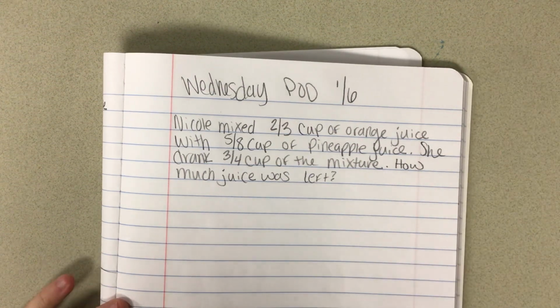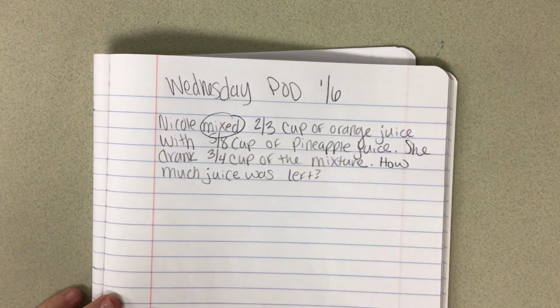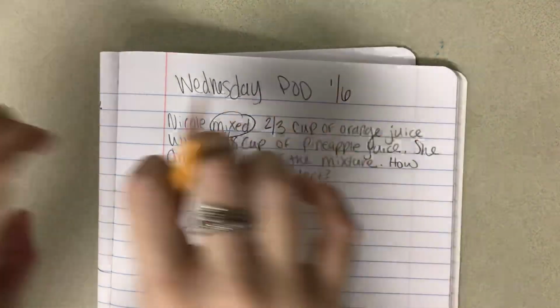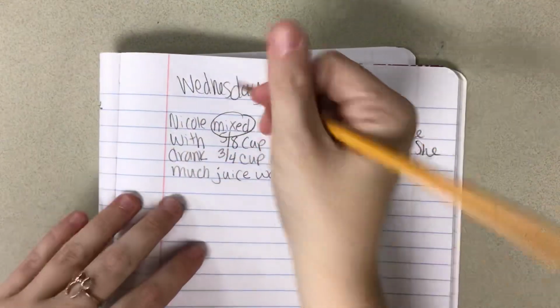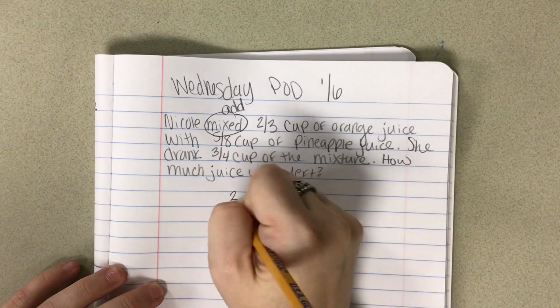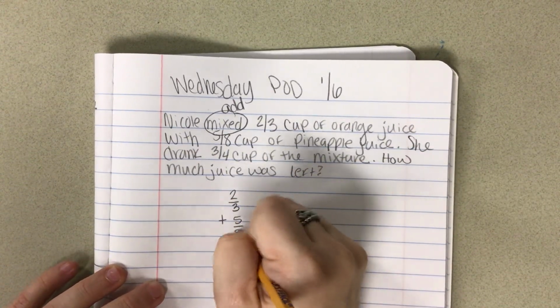So there's a couple things happening here. First of all, she's mixing two things. If they're mixing two things, they're taking the orange juice and the pineapple juice and putting them together. So therefore we are adding. So we know that we're gonna add those two things first. So we need to add the orange juice plus the pineapple juice.